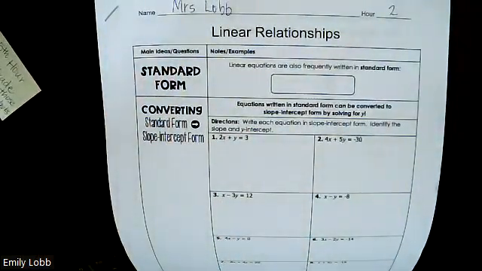So we've been working with linear equations, right? When we graph them, we would draw lines. So we are still working with linear equations, but this is a slightly different form. We were working with slope-intercept form, y equals, right?